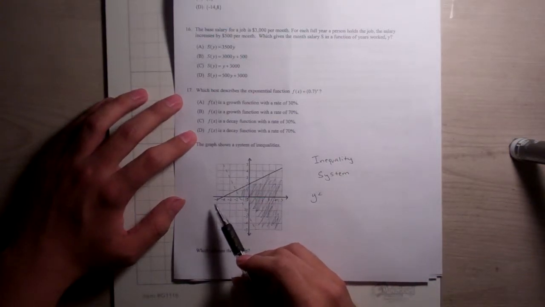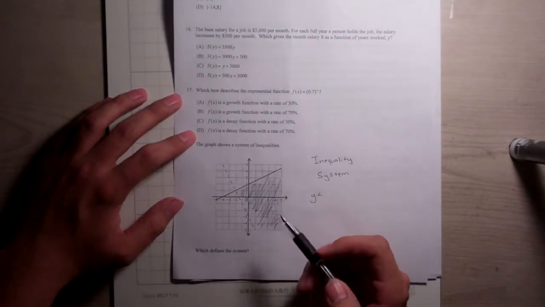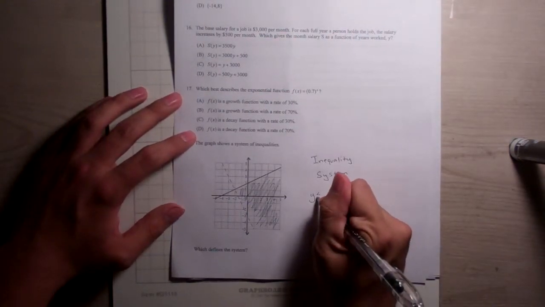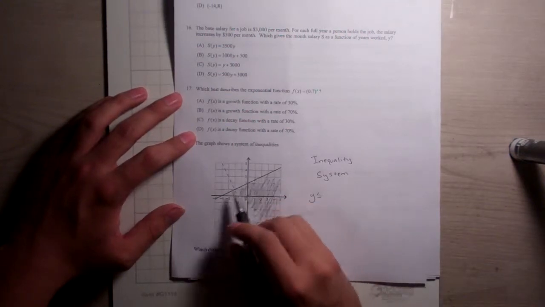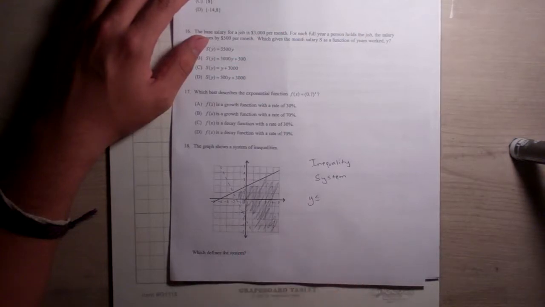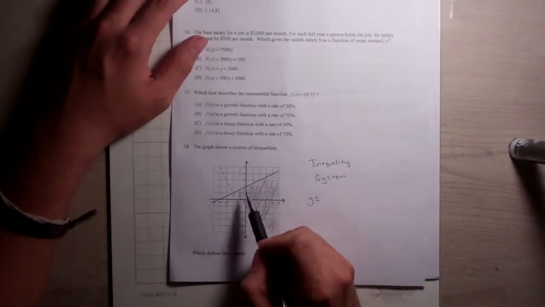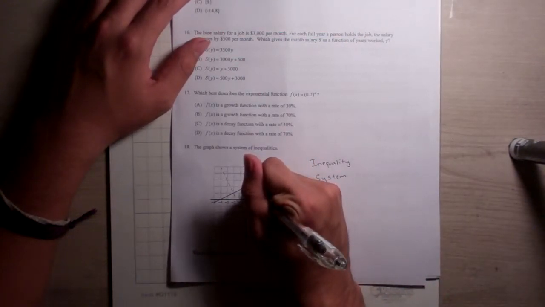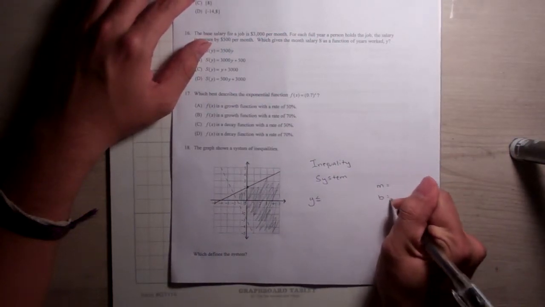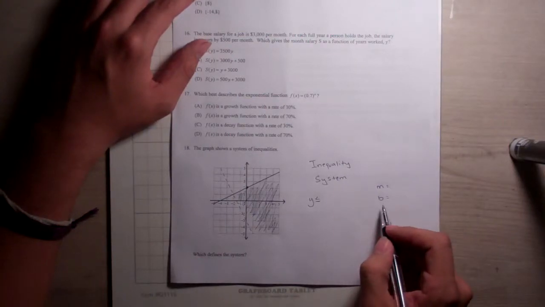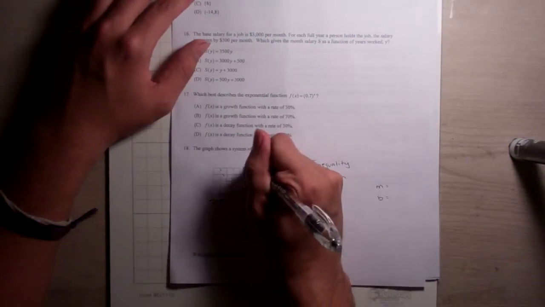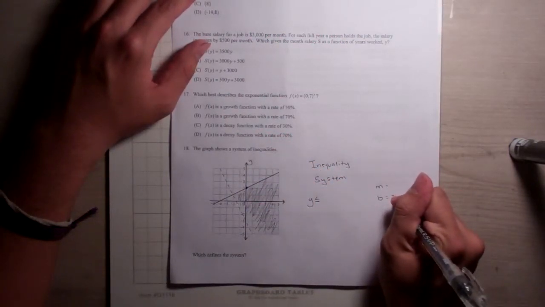Now since it's a solid line, is it just going to be less than, or is it going to be less than or equal to? Well, it's less than or equal to, so I have to put this equal to part because that means we're including that. Now, we have to find the slope and the y-intercept. Looking at this line, we can find both of those. So off to the side, we have m equal to and b equal to. Let's find our b, which is the y-intercept. This crosses the y-axis at positive 2.